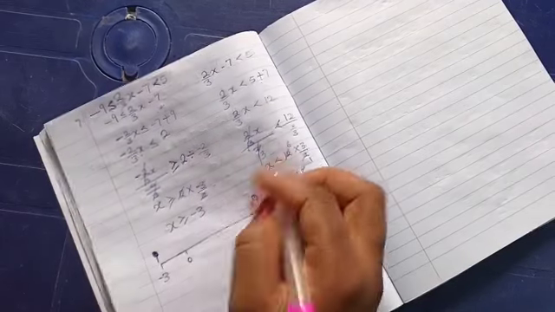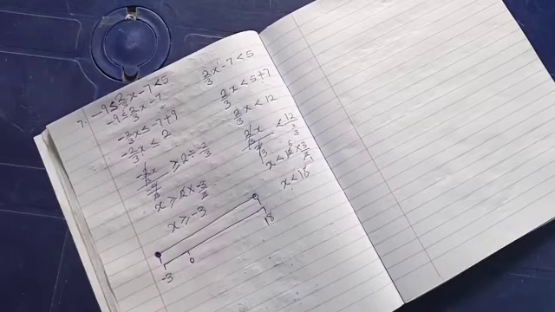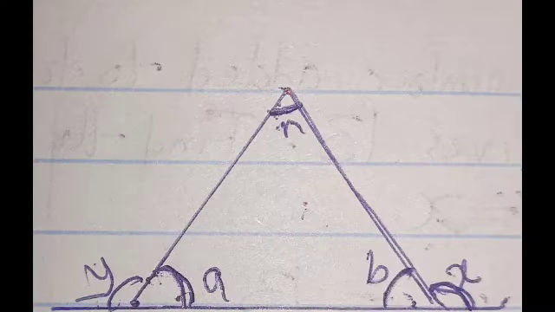So we have open and closed as a word. So this is our final answer. So this is us representing on the number line. All right, let's move on to the next question.